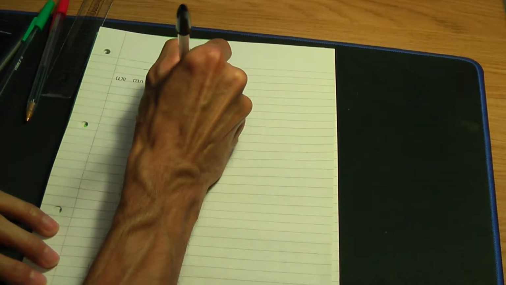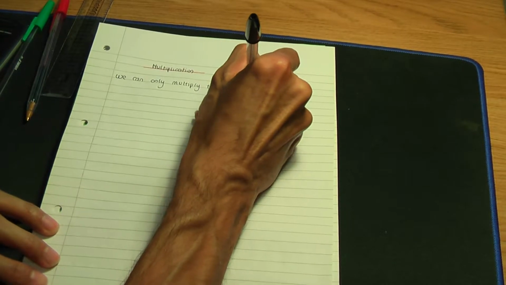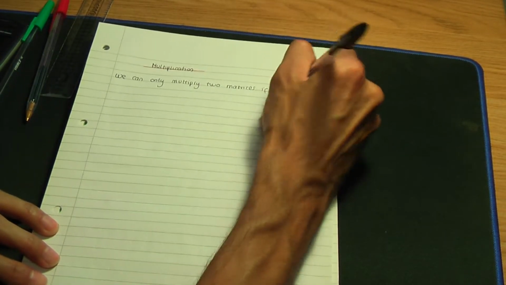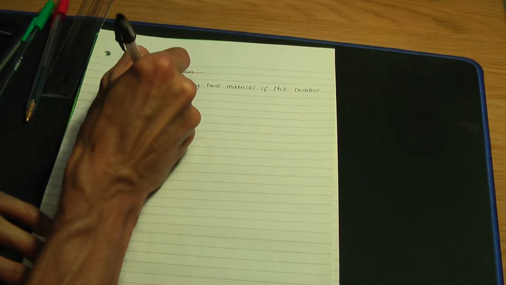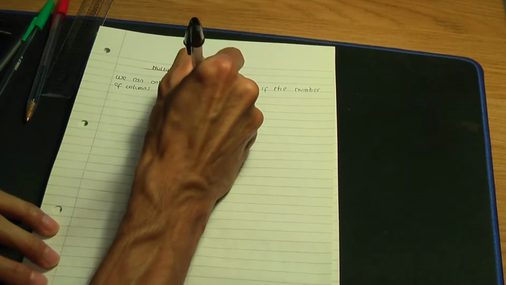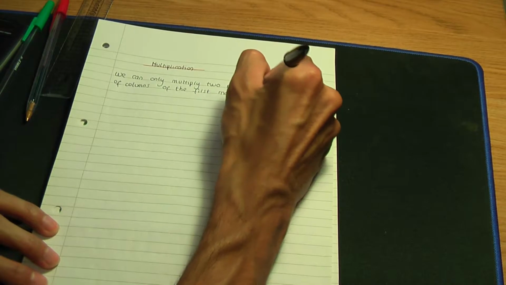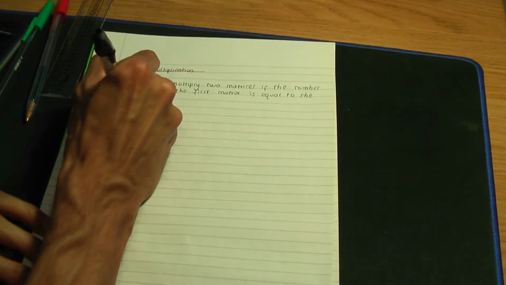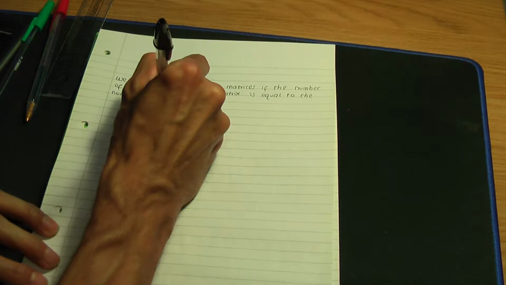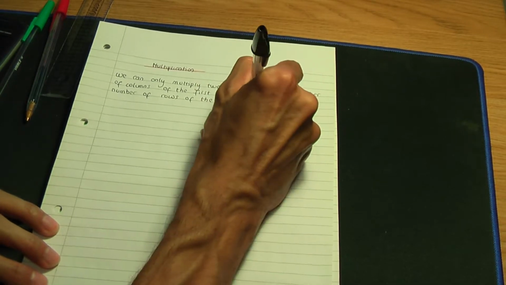So we can only multiply two matrices if the number of columns of the first matrix, okay, is equal to the number of rows of the second matrix.